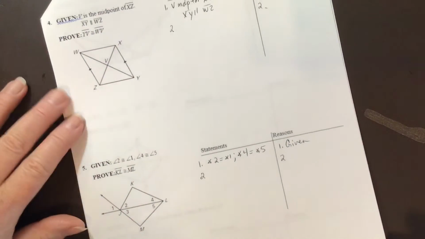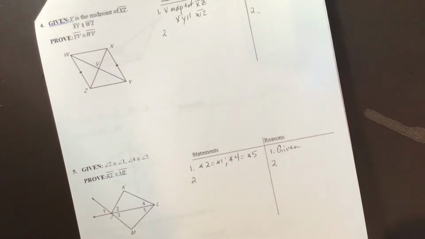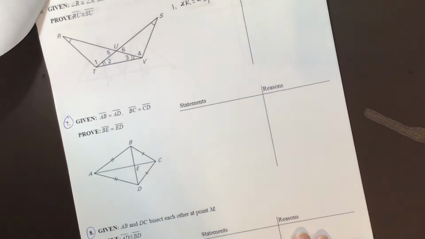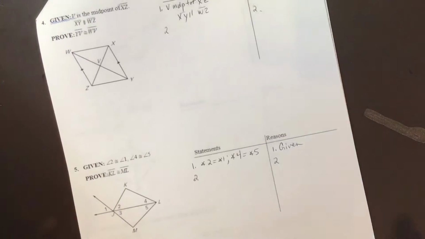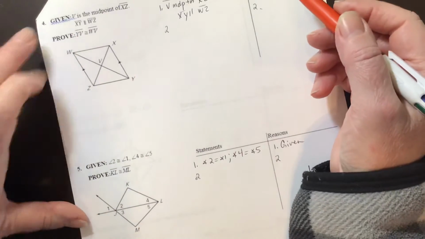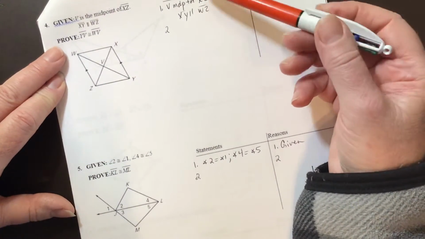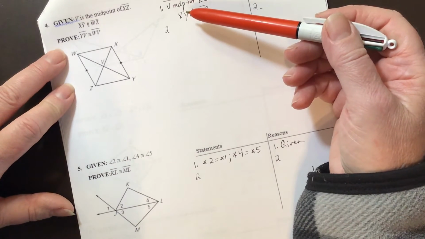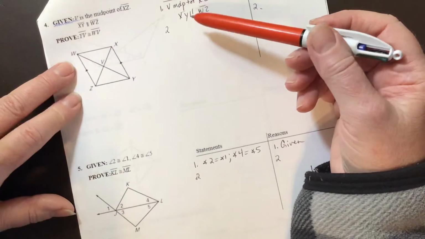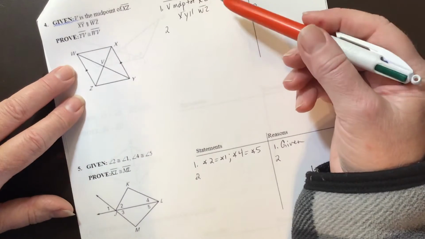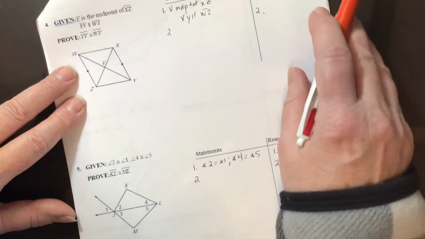Okay, number 4. I'm going to do 4 and 5 with you, maybe 4, 5, and 6, and then I'll ask you to do the last 3. Okay, given information, what do they want us to prove? So they tell us that V is the midpoint, so I know how to use that. They give us parallel lines, so I'm going to be able to use that, probably for alternate interior angles.